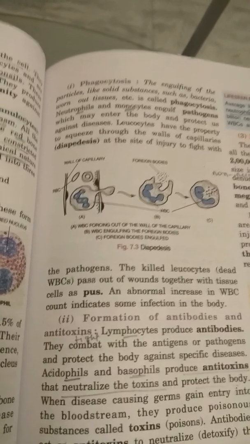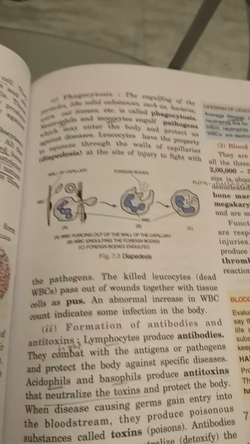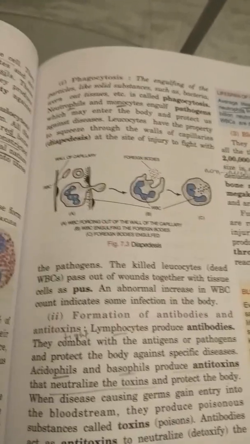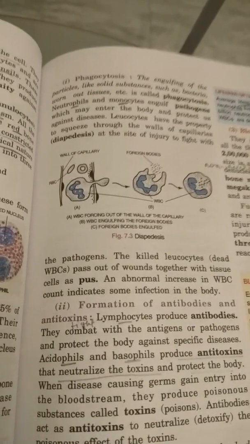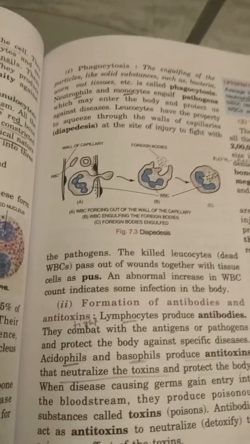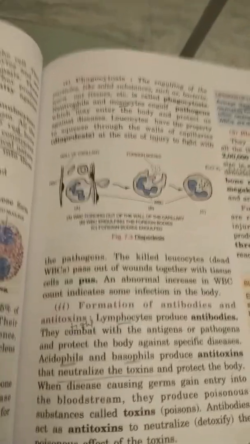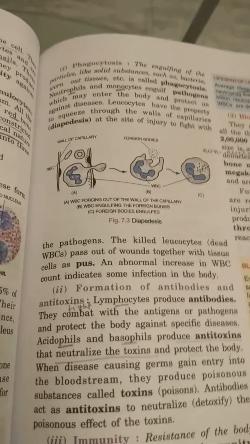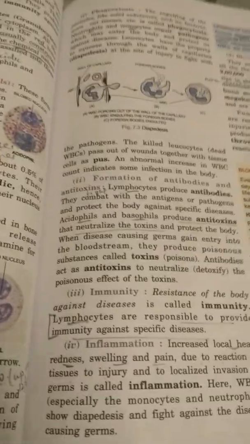Mainly neutrophils and monocytes engulf pathogens. Pathogens are harmful or disease-causing germs which may enter the body. To protect the body against diseases, when a part of the body gets infected by germs, the white blood cells immediately squeeze out through the walls of the blood capillaries, and this process is called diapedesis, at the site of injury. Then the white blood cells fight with the pathogens.